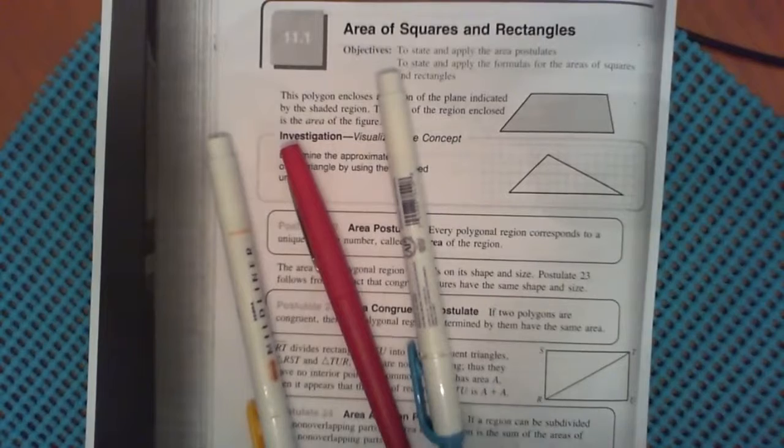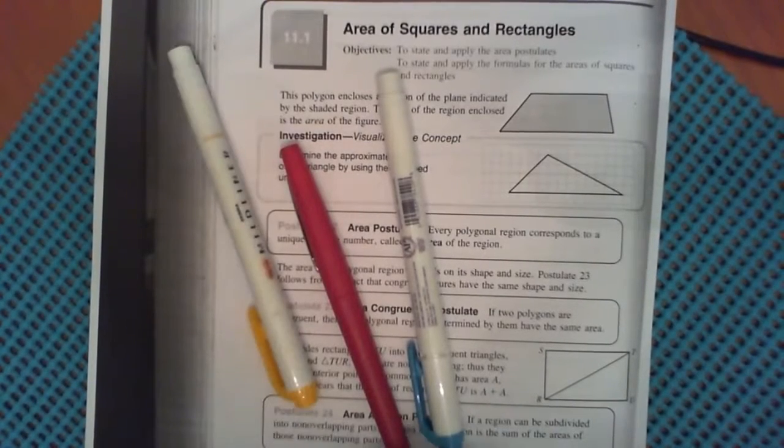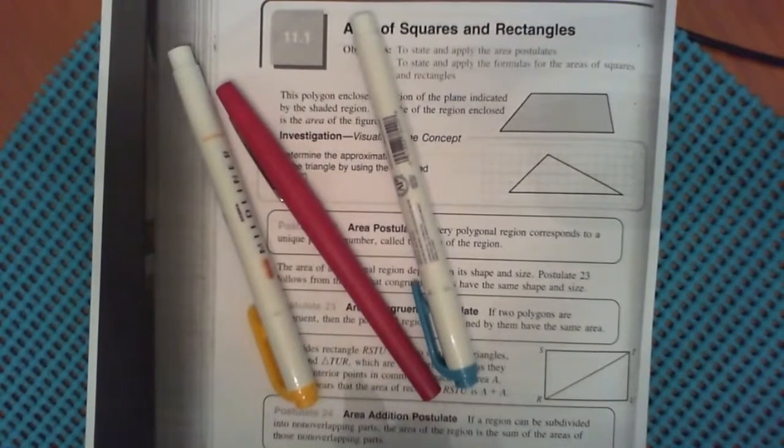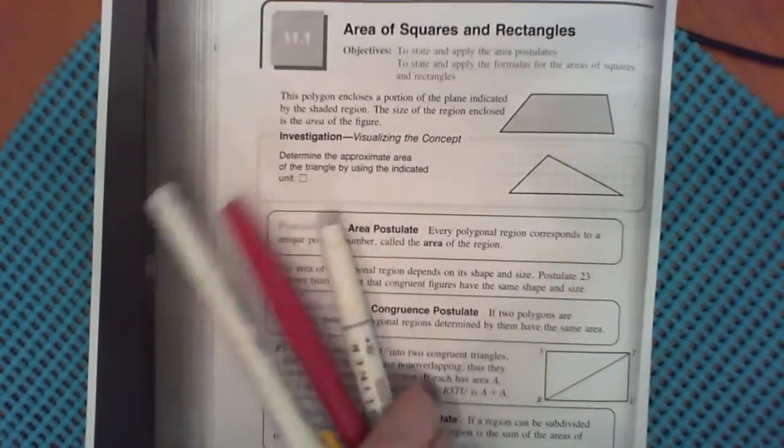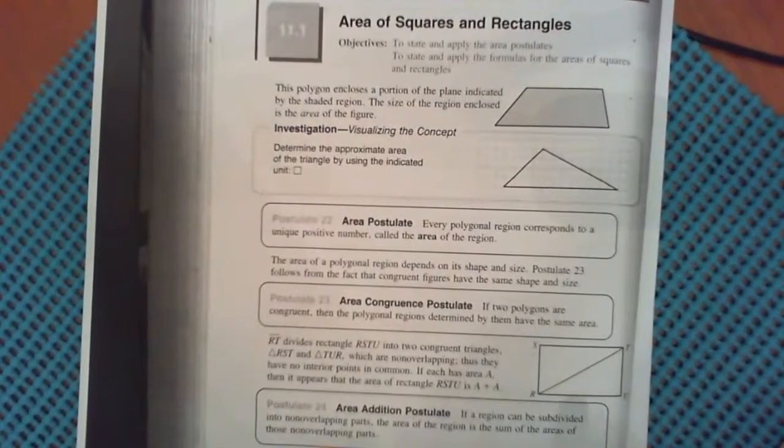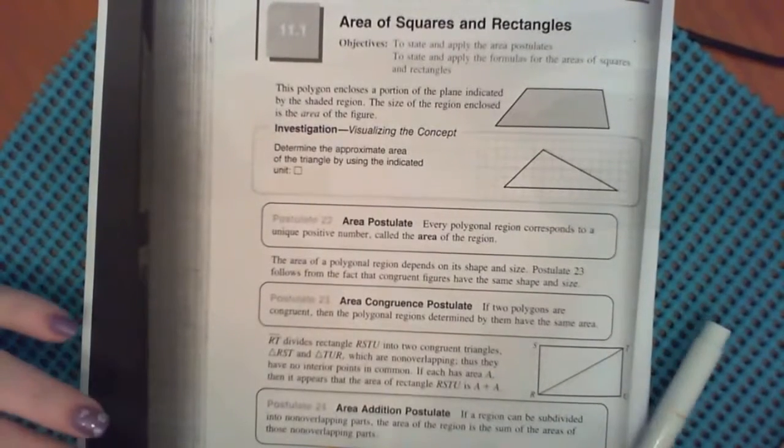Today, these are the materials that I plan on using. We've got a yellow highlighter, a blue highlighter, and a pen if I need it. I don't know that I will. Remember, you're highlighting directly in your book, so there shouldn't be any stress there.